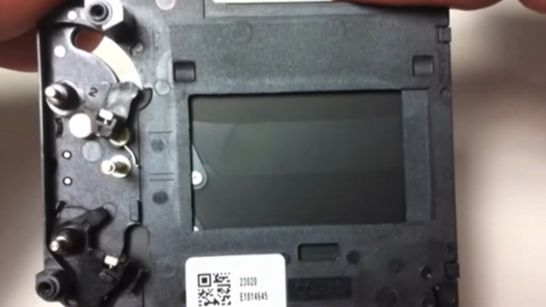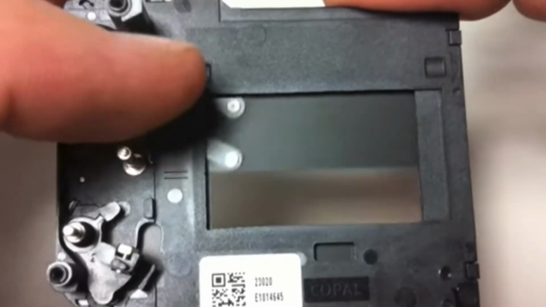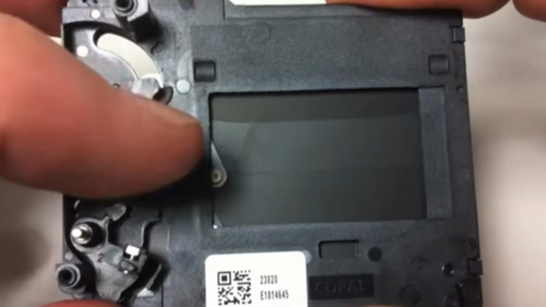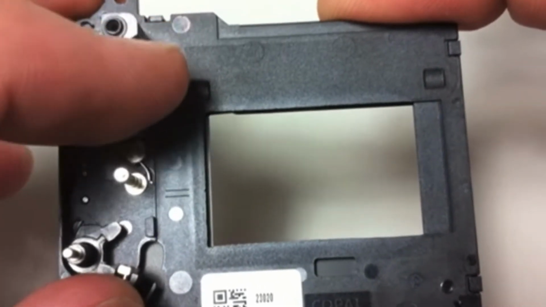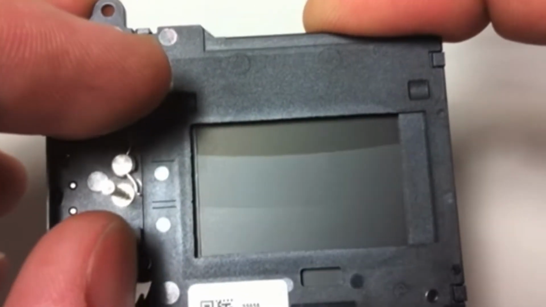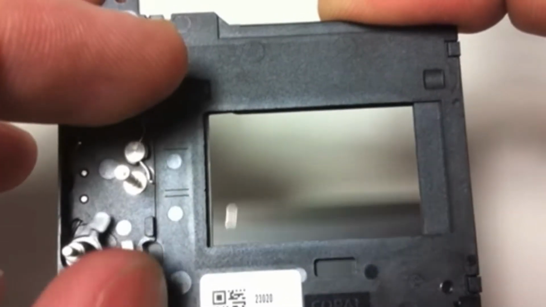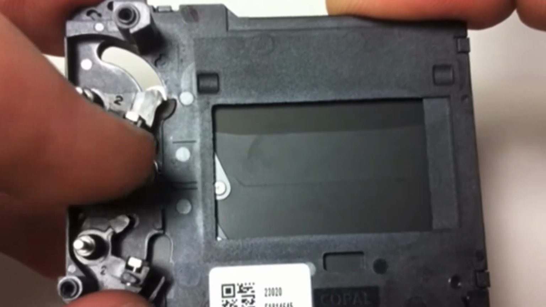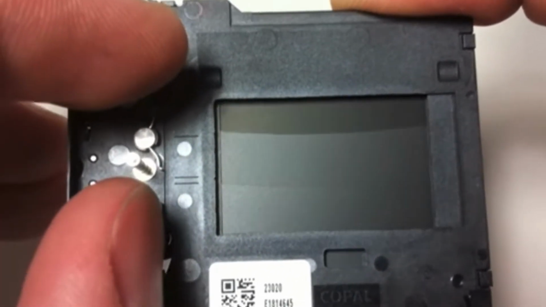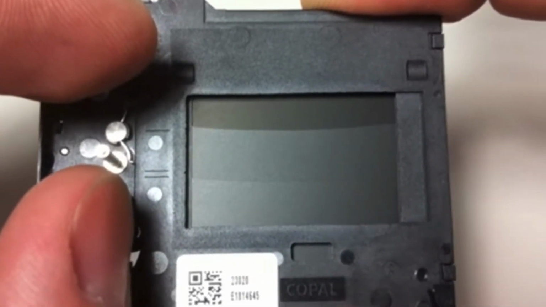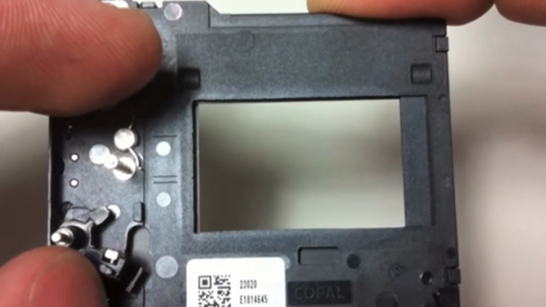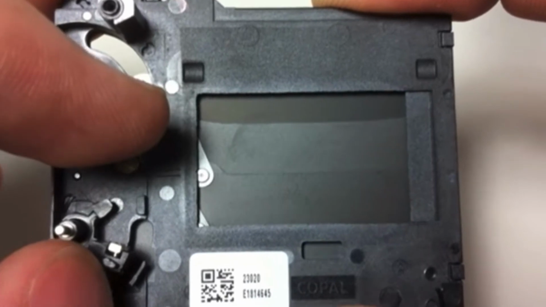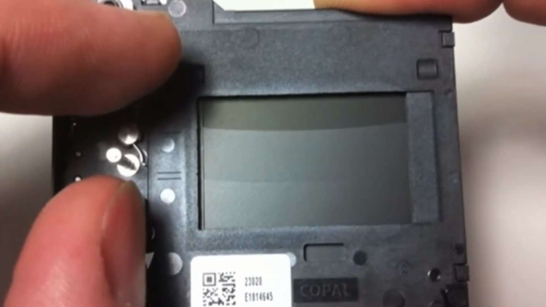Now let's take a look at the shutter itself. This is a typical shutter taken from an SLR camera. There are two sets of blades, called curtains, one set at the top and one set at the bottom. This is the position of the curtains before you take the photograph. When you take a picture, the first one drops down, opening the shutter, then the second one drops down to effectively close the shutter.